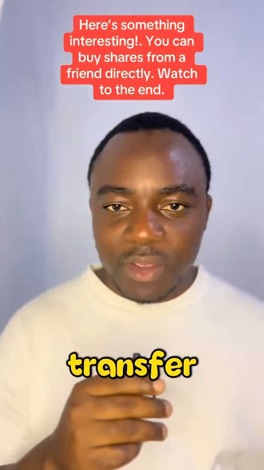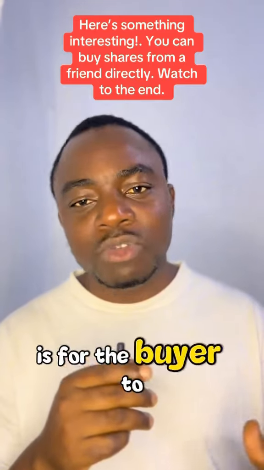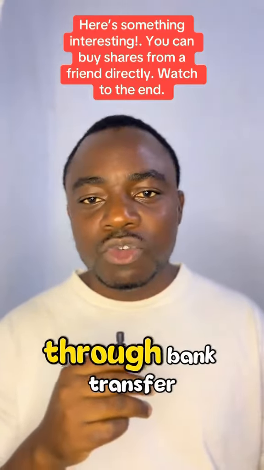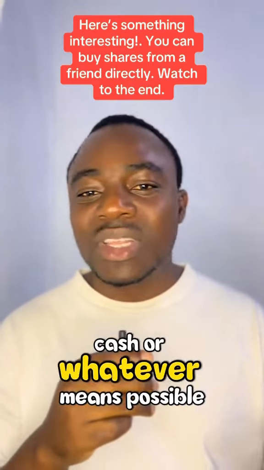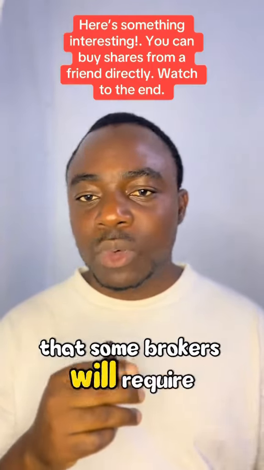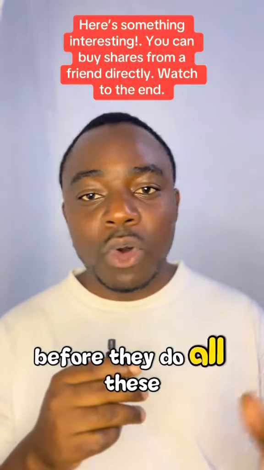Number four, the fourth process, is for the buyer to make payments to the seller through bank transfer, cash, or whatever means possible. Note that some brokers will require evidence of payment before they do all these transfers.